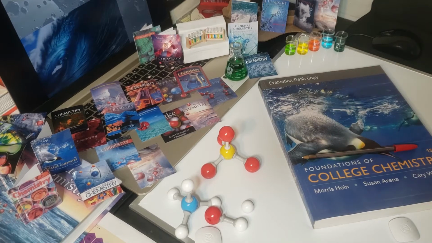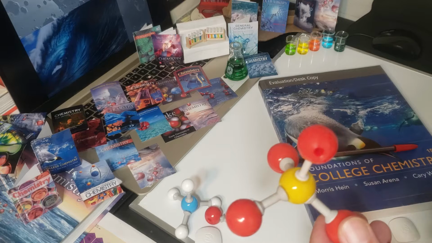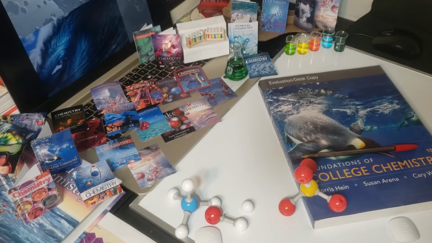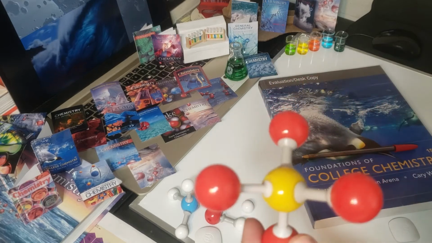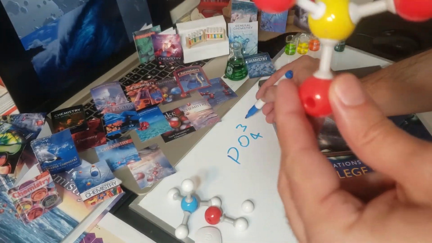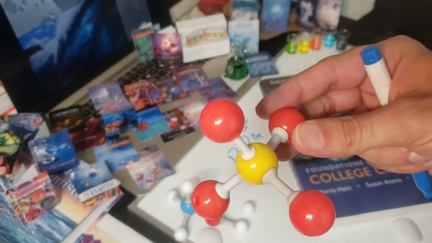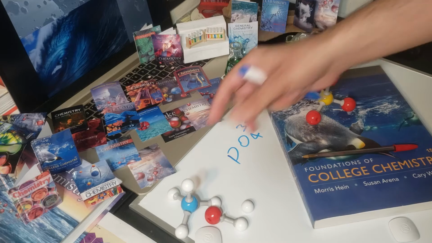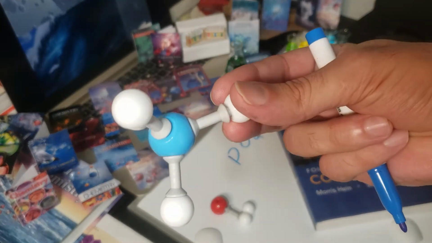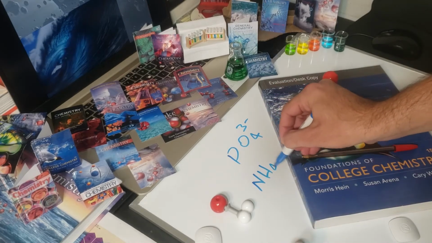Remember, we should know ions like the phosphate ion, not only its formula, phosphorus and 4 oxygen, so it's PO4, but also the charge, which is triple minus. We should know both the formula and the charge, or something like ammonium, that is NH4, and the charge is +1, so NH4 plus.